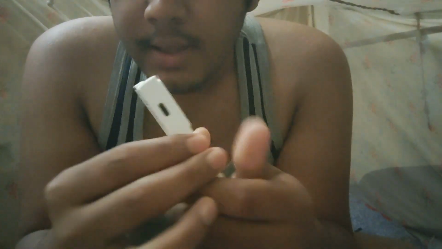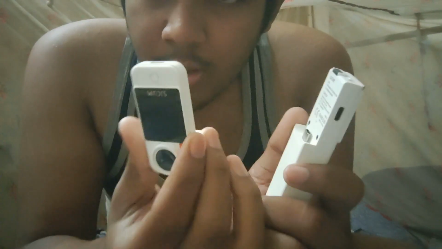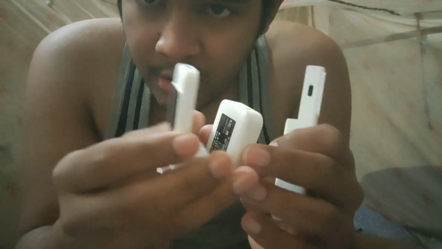But on the other hand, the external charging pack, which is also protected with plastic, has a charging area, so you can charge it directly without using the camera module. So you can use it for videography and you can charge it.